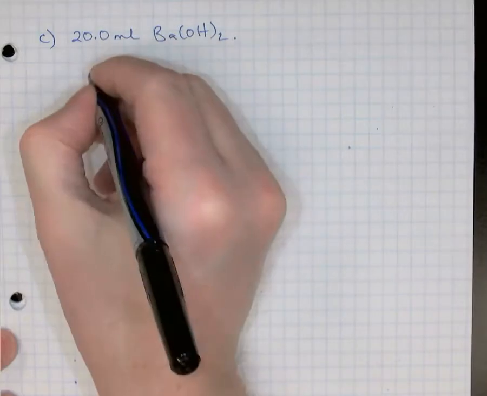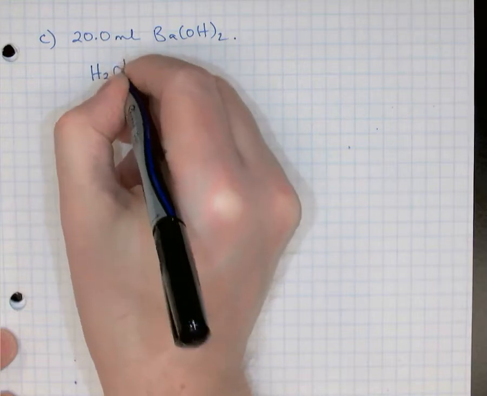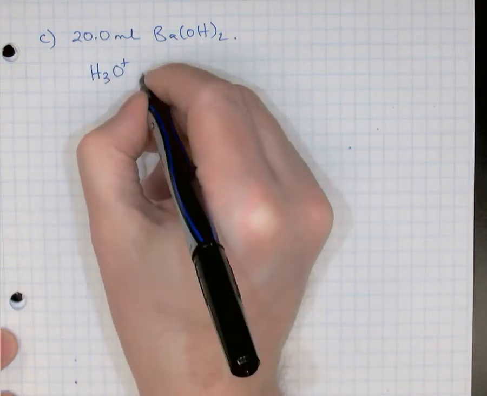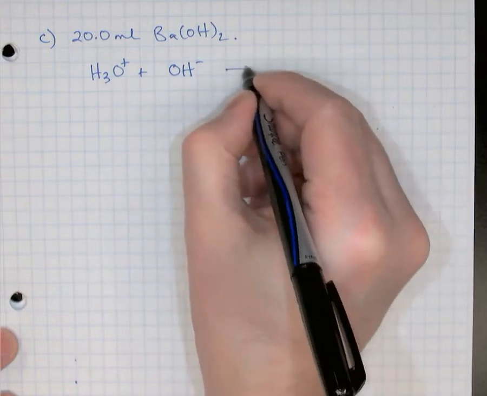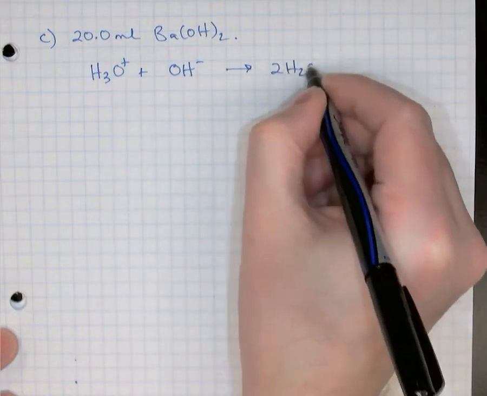So the reaction is the same as before. We have hydronium ions from the strong acid reacting with hydroxide ions from the strong base, producing water.